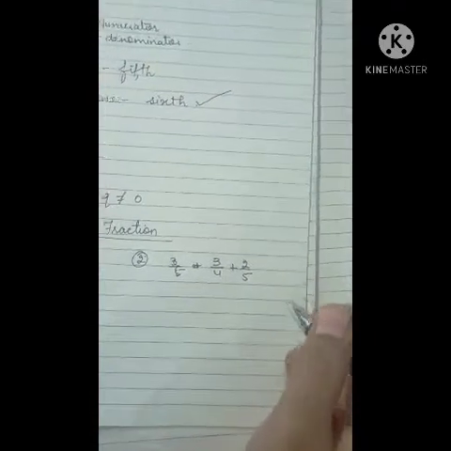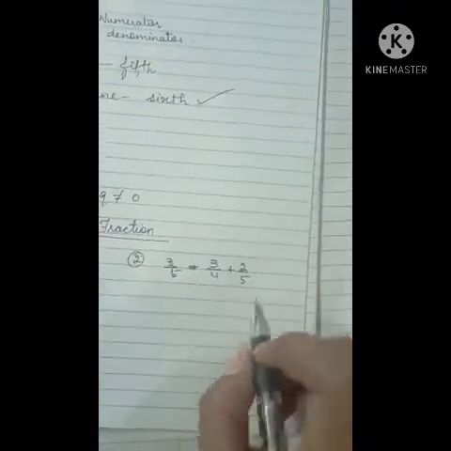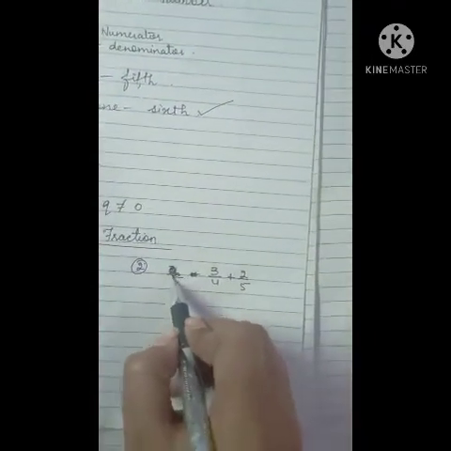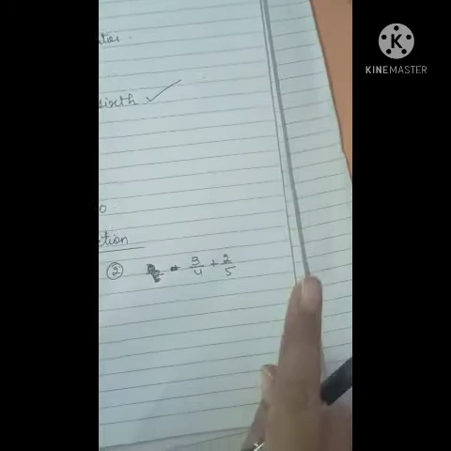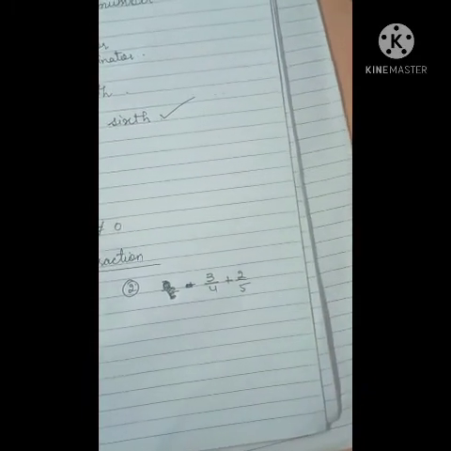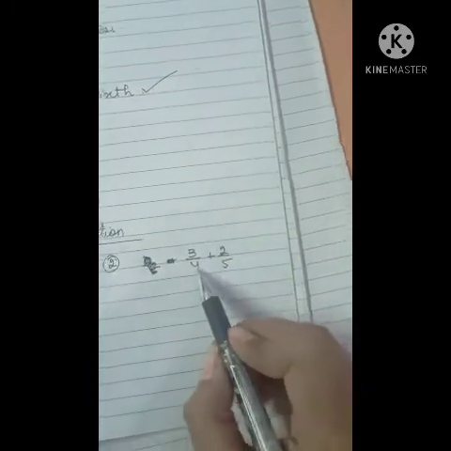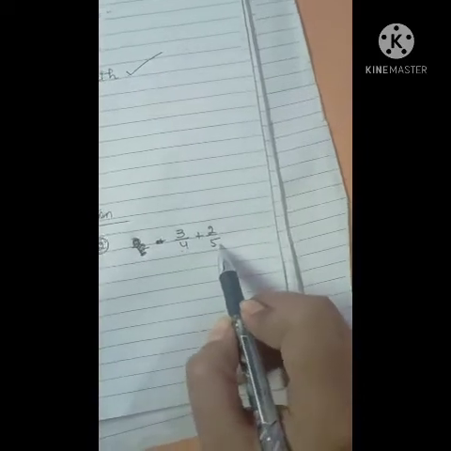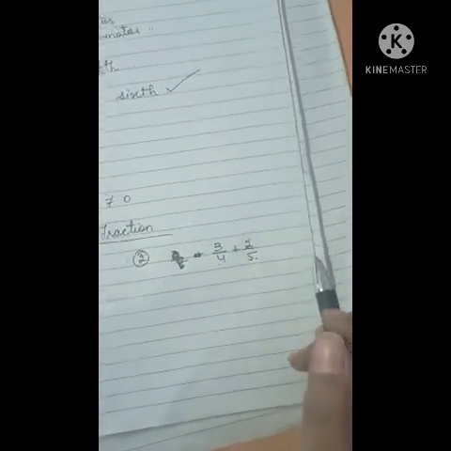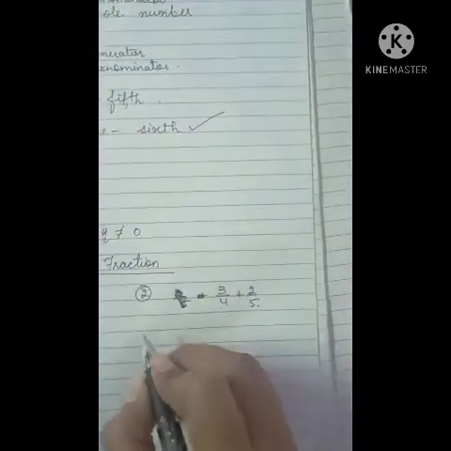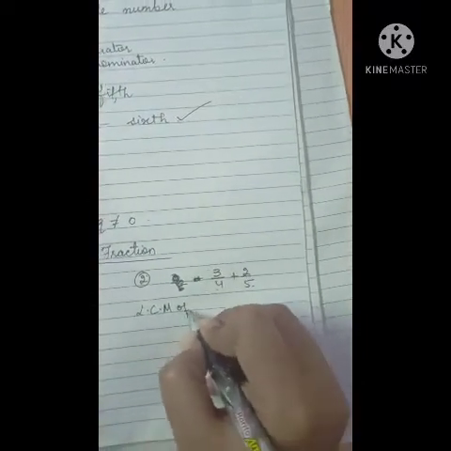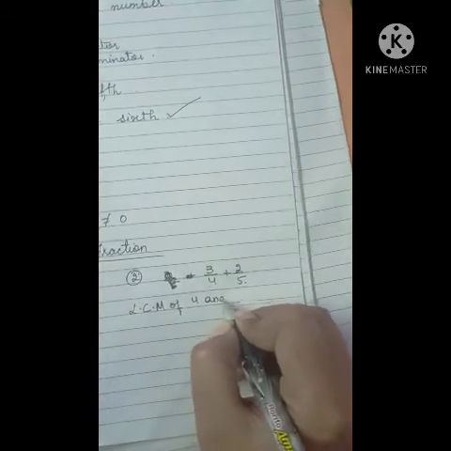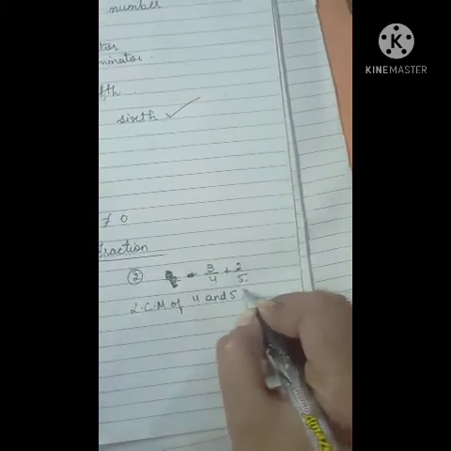How do we add them? What is the first step? Our first step is to find the LCM of the denominators. This is the first step. We first find the LCM of the denominators. It means the LCM of 4 and 5.